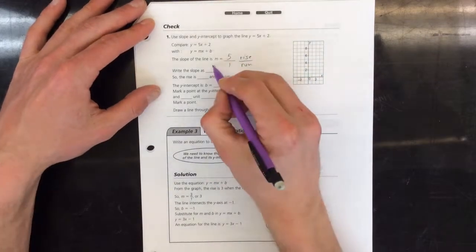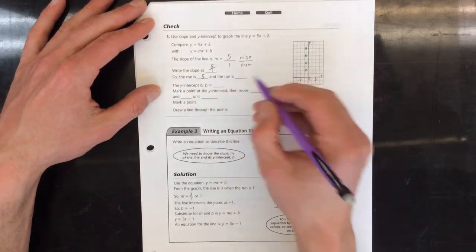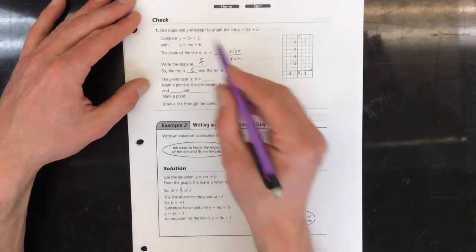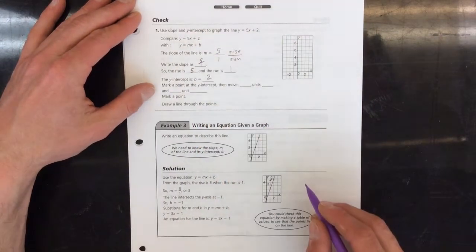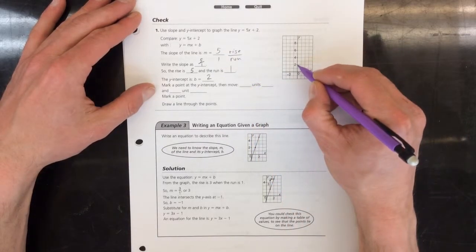So we write the slope as 5 over 1, so the rise is 5, and the run is 1. The y-intercept is this value, and it's positive 2, so we mark a point at the y-intercept. So at positive 2, we mark the y-intercept.